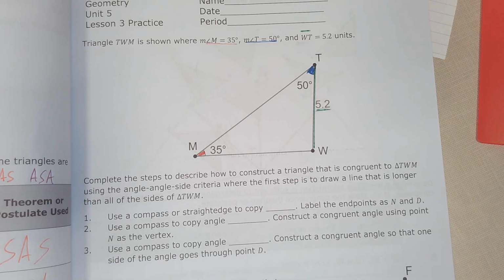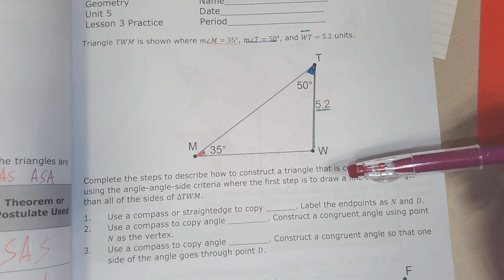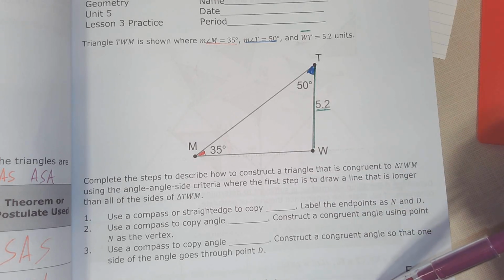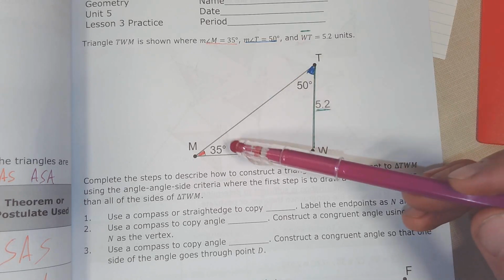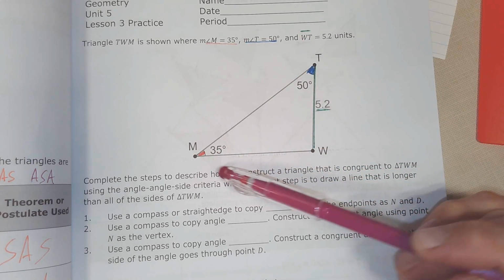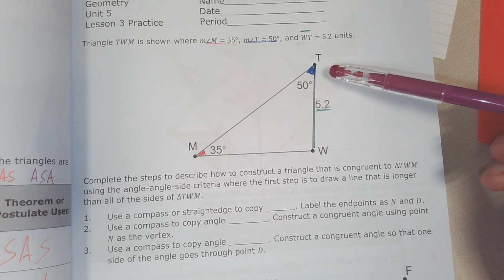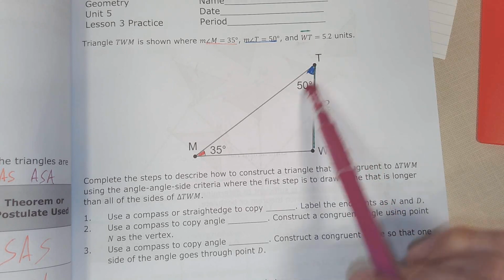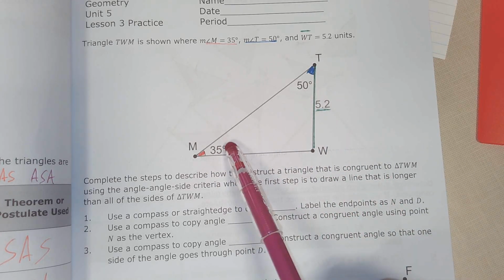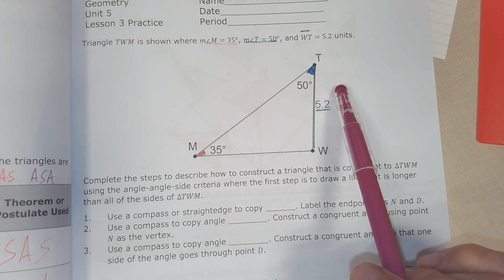All right, so we're getting into Unit 5, Section 3 practice, and I've already color-coded this. This is the angle-side congruence theorem, right? And we have a red angle here of 35 degrees and a blue angle here of 50 degrees, and then the corresponding side of the 35-degree angle, the adjacent side, the opposite side of the 35-degree angle.